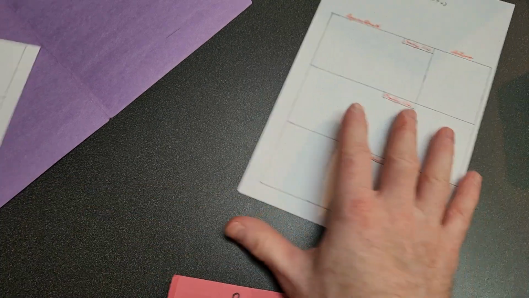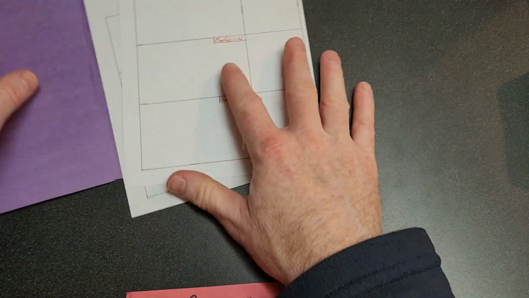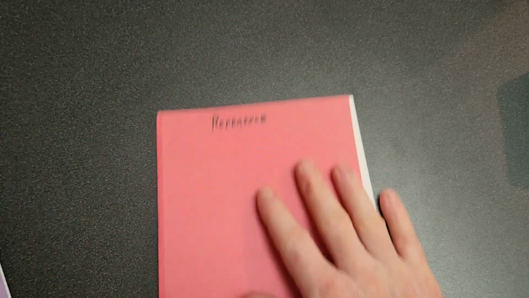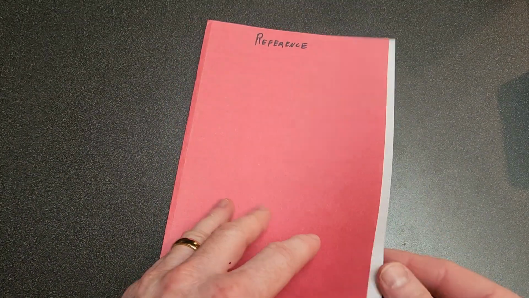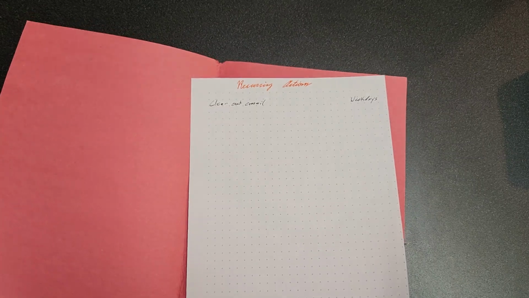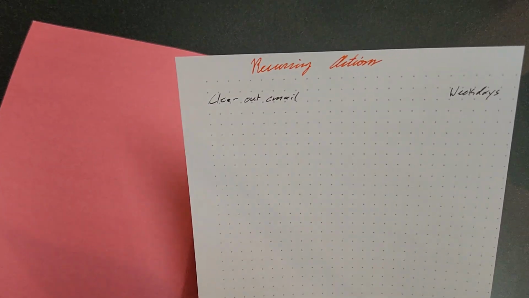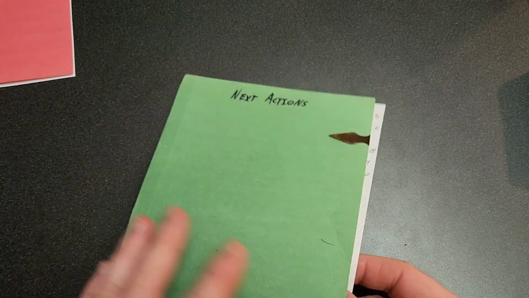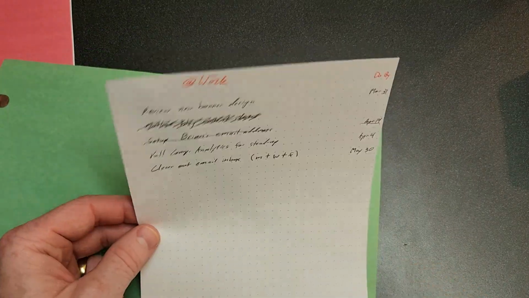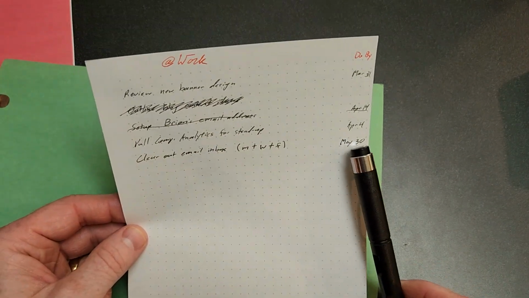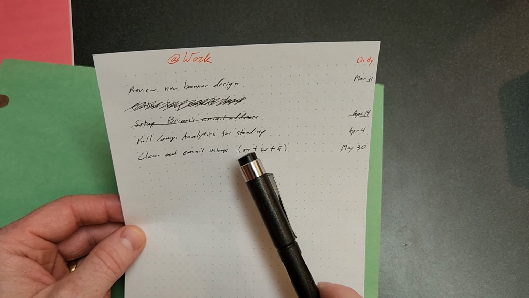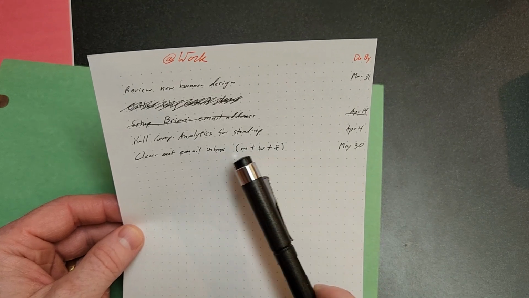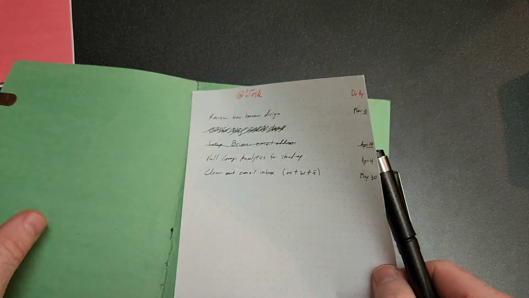So, again, let's walk through those as a brief review. We begin with our reference bundle, and we keep a master list of our recurring tasks, or recurring actions, or recurring responsibilities, whatever you want to call that. In this case, we just have the one: clear out our email on weekdays. Method number 1 is to put it into the appropriate next actions list. Make sure you mark when the end of the week is and an indicator for each day that this task needs to be completed.